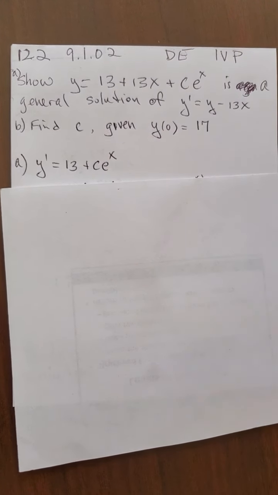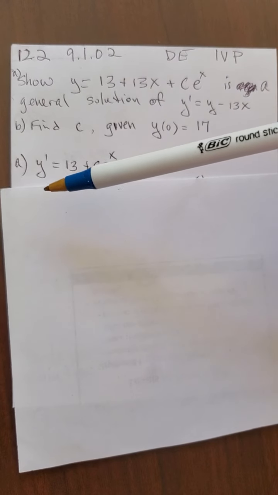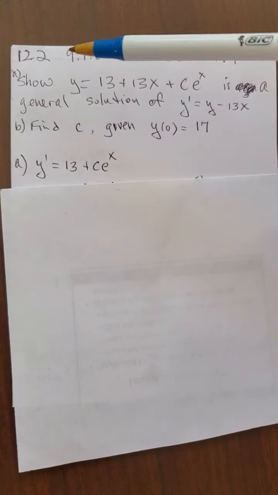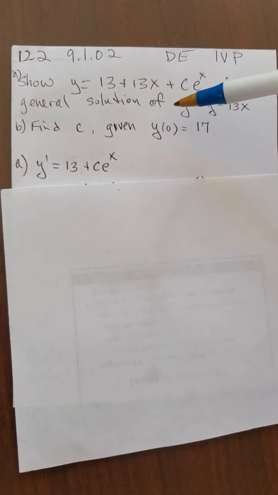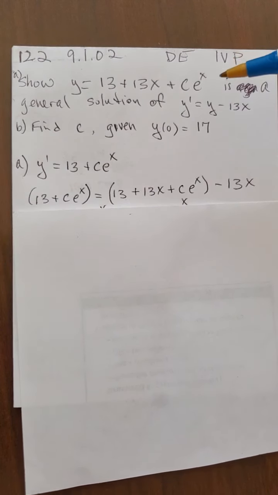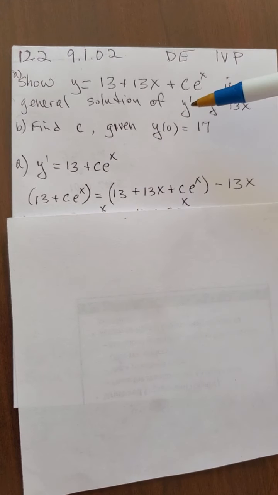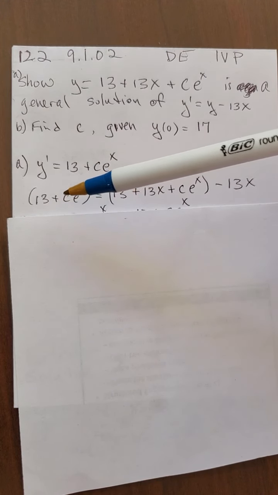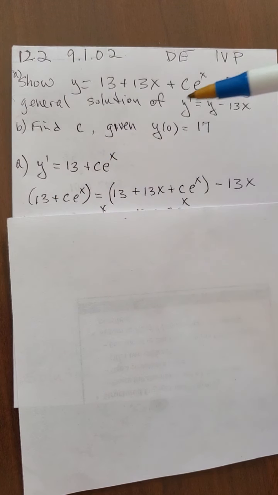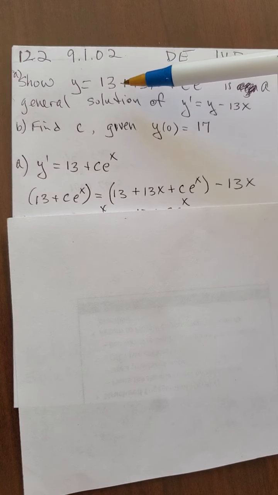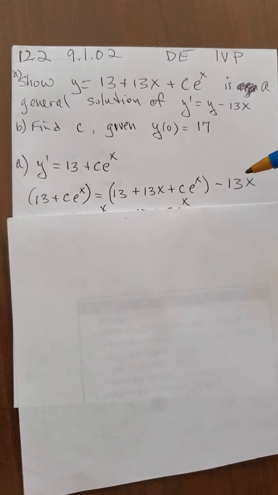First thing I want to do is, I have y, and I want to figure out y prime just by taking a derivative. Then I'm going to take my y and my y prime and substitute them into the original differential equation right there. When I do that, I get y prime, which is 13 plus c e to the x, from this line right here, equals y, which is 13 plus 13x plus c e to the x, from right there, minus 13x. I just bring down the minus 13x. Now I just solve.